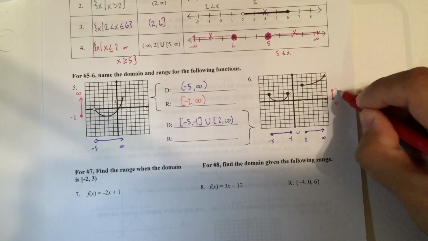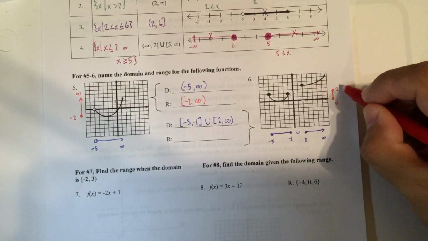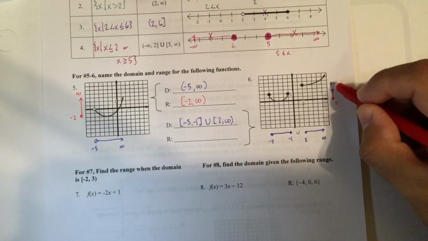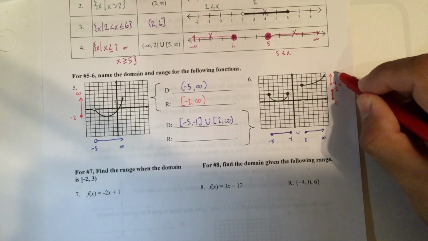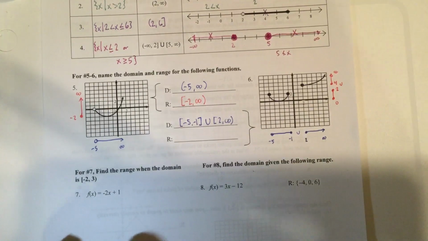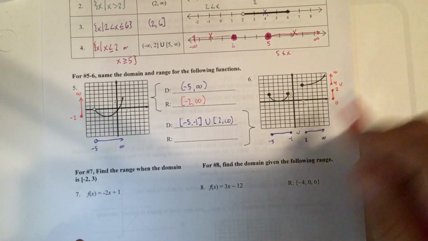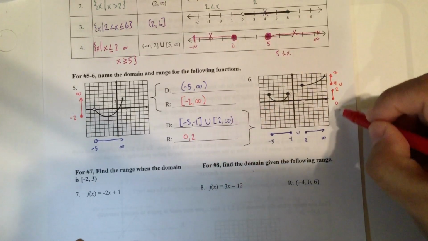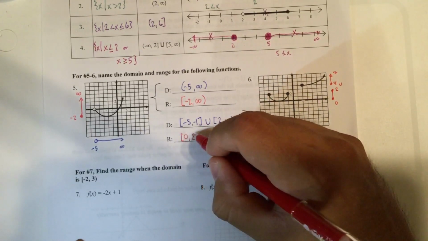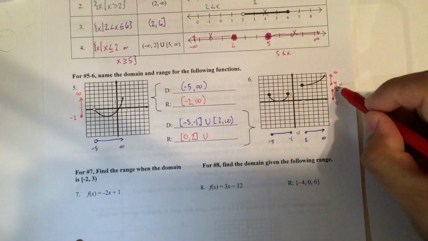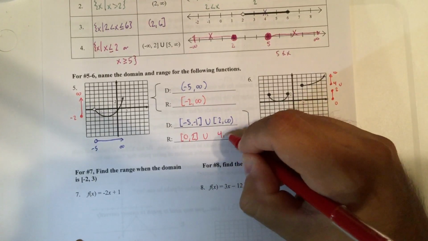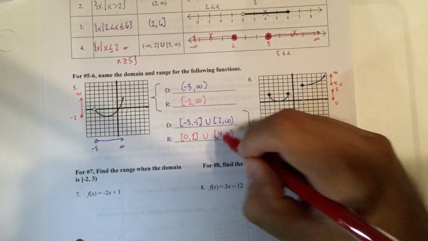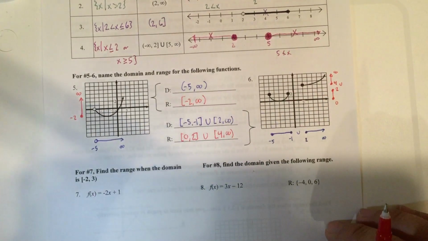This one is 2. Then notice we have a break in the graph, so we know we're going to use a union. Then we have a closed circle right here, and that looks like 4. At the very top, we have this arrowhead that heads towards infinity. So when you write your answer from least to greatest, we start at 0, comma, we stop at 2. Both of them have closed circles, so that's going to be brackets on both. Union, and we start at 4, and we go to infinity. Infinity is always a parentheses, and this 4 is a closed circle, so that's a bracket. So there's your domain and range for 5 and 6.